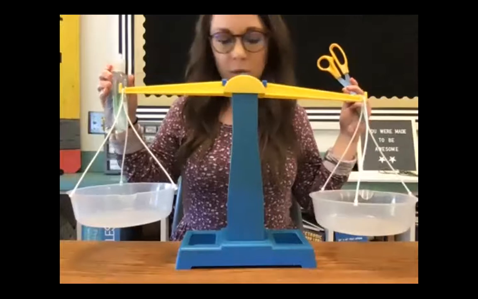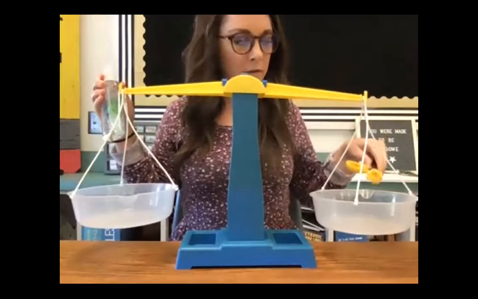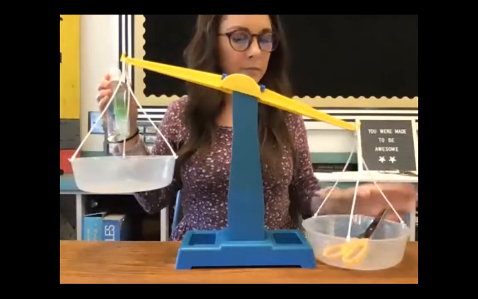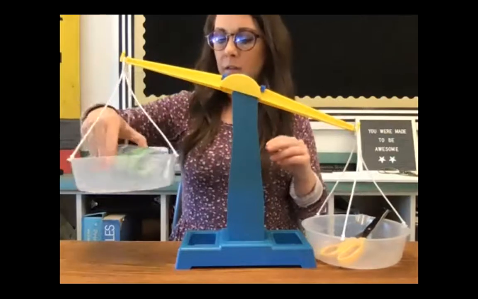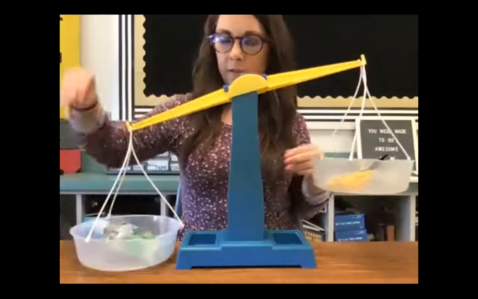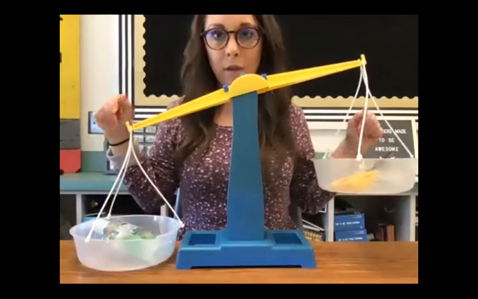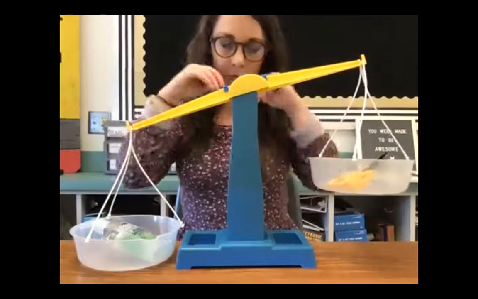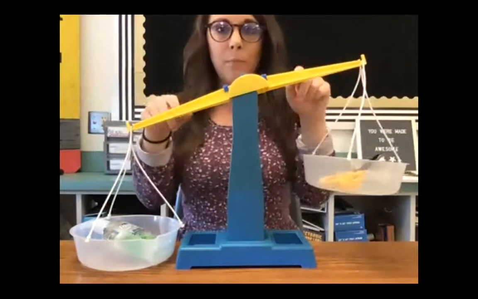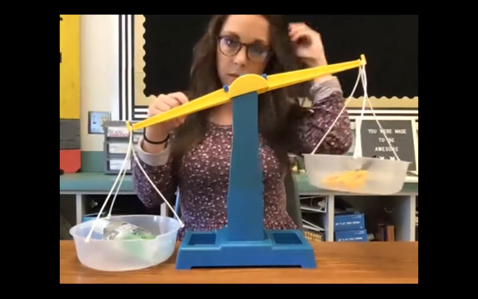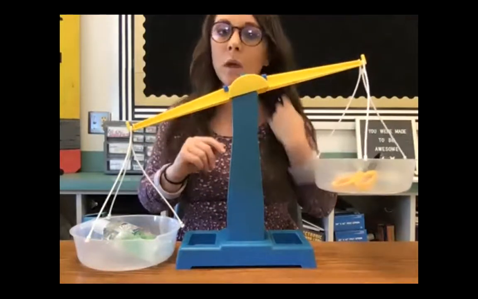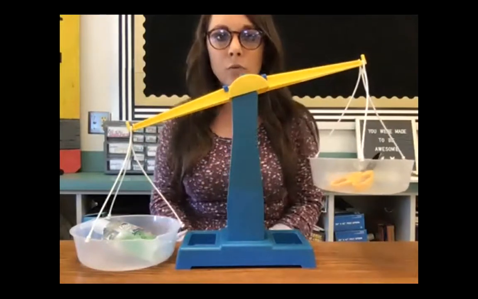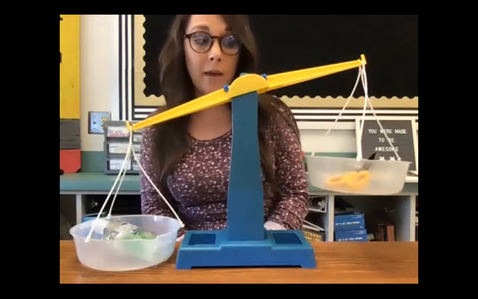Okay, I'm going to put my scissors in first, very carefully. Then I'm going to put my hand sanitizer in very carefully. Wow. Do you see how I didn't just drop it or throw it in there? Because I don't want my balance to break. Remember at the beginning, the first science lab, I told you one of our rules is using our tools correctly and taking care of them, right?